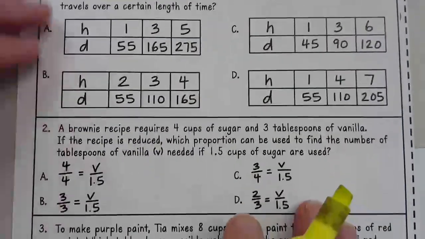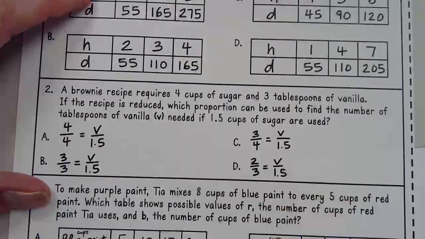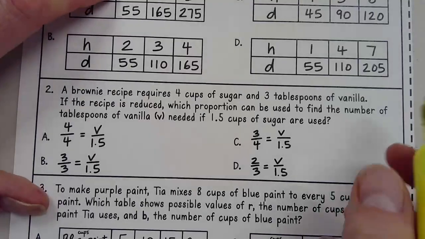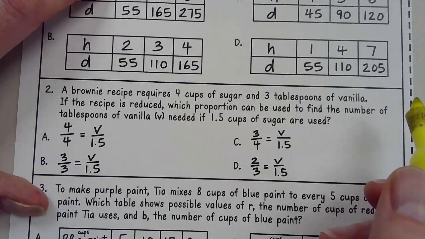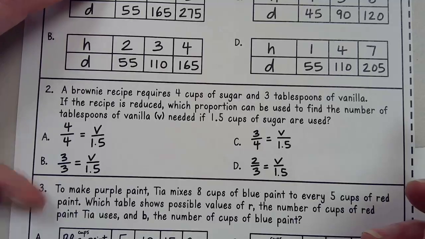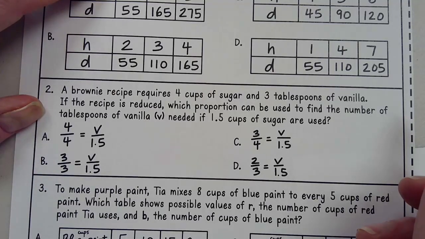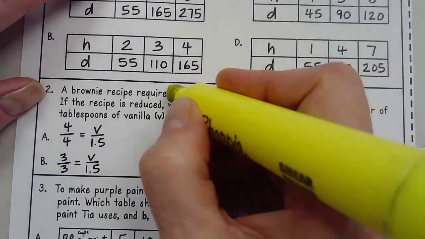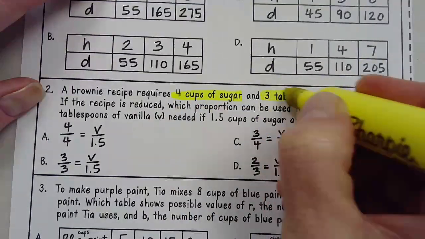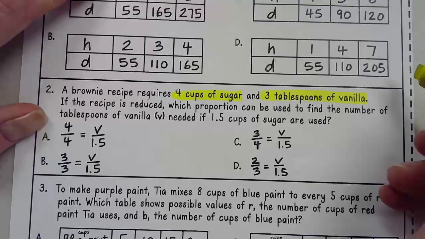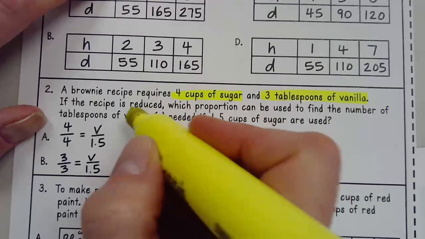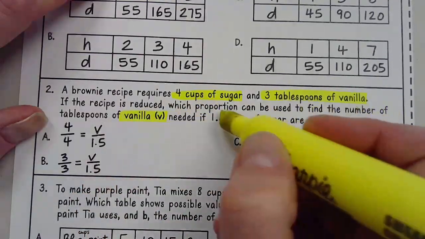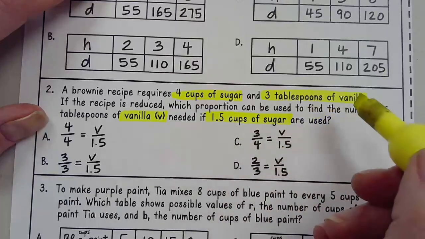Number 2, it says a brownie recipe requires 4 cups of sugar and 3 tablespoons of vanilla. If the recipe is reduced, which proportion can be used to find the number of tablespoons of vanilla needed if 1 5/10 cups of sugar are used? So our ratio is we have 4 cups of sugar, 3 tablespoons of vanilla. We know that we're trying to figure out vanilla, which is V, but we also have 1 5/10 cups of sugar.